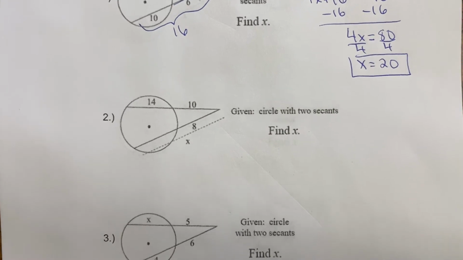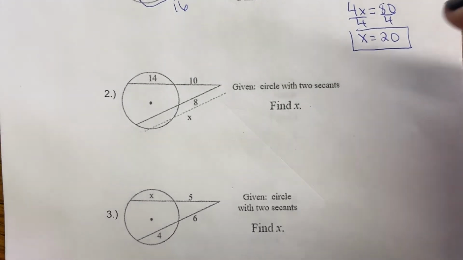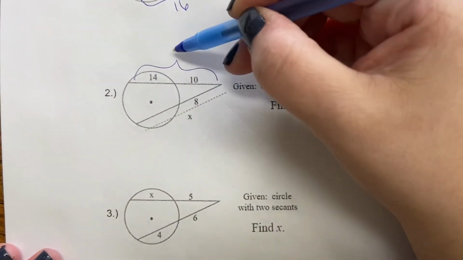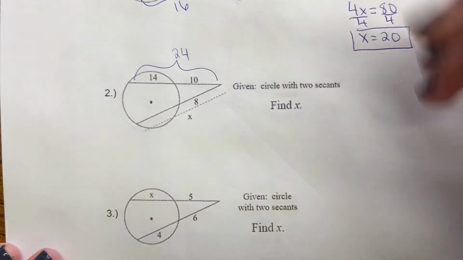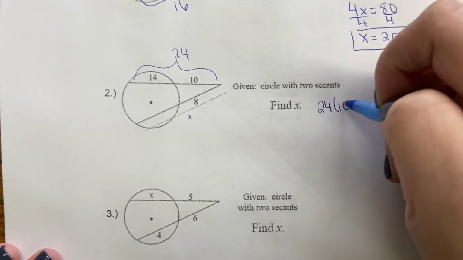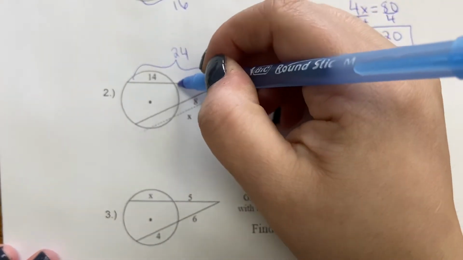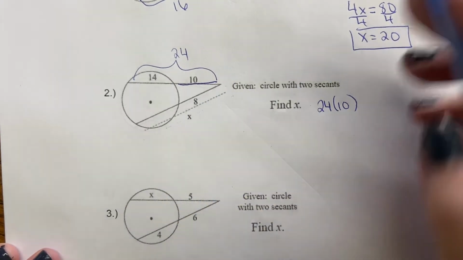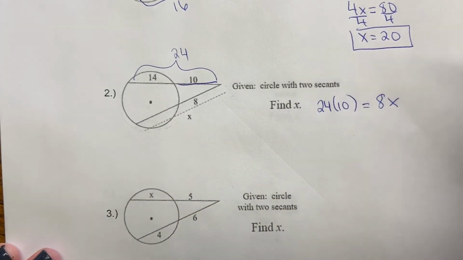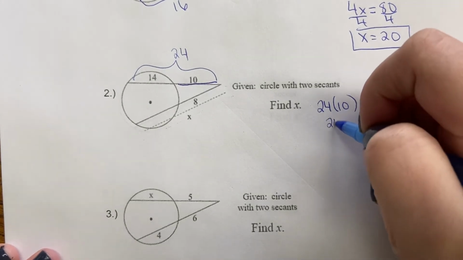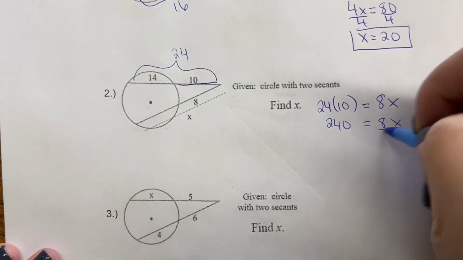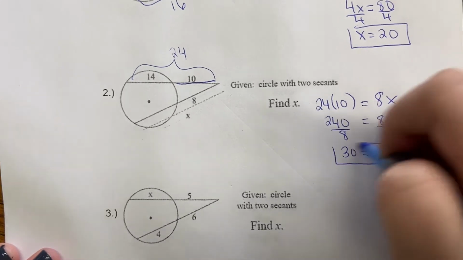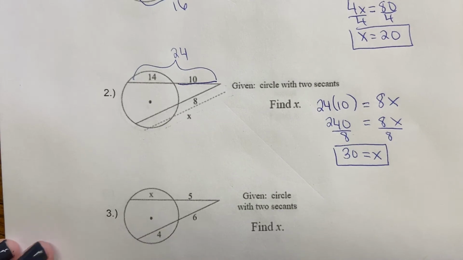Now this one, there's a lot of different ways that they can ask it, which is why we have a lot of examples. So for this one, the whole secant is 24. So it's whole times the exterior part of 10, whole times exterior, will equal, this time they're calling the whole thing x and the exterior part 8, so this is really easy, it's just going to be 8x. So then I would get 240 equals 8x, divide both sides by 8, and I would get 30 is equal to x on that one, okay?